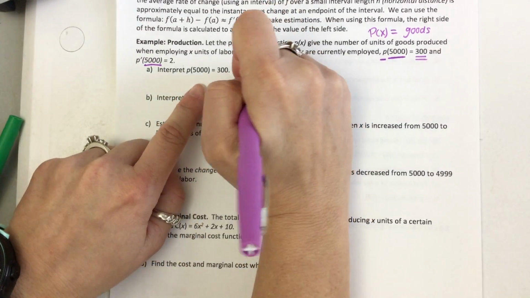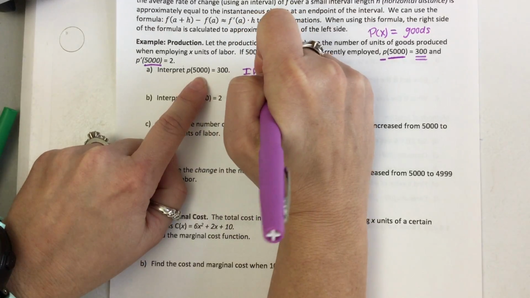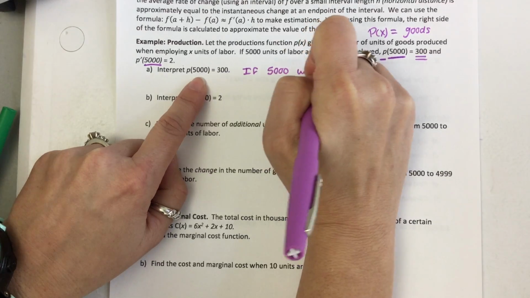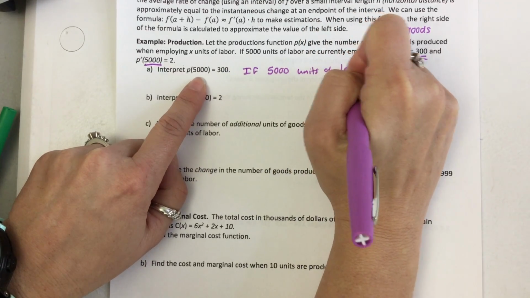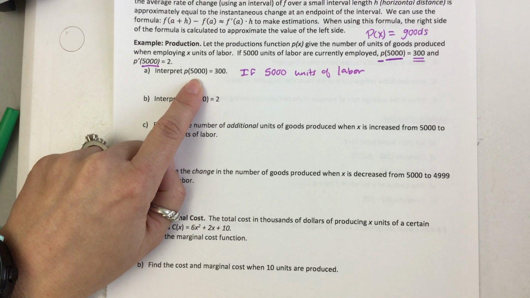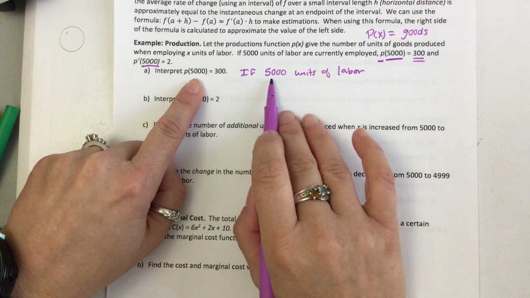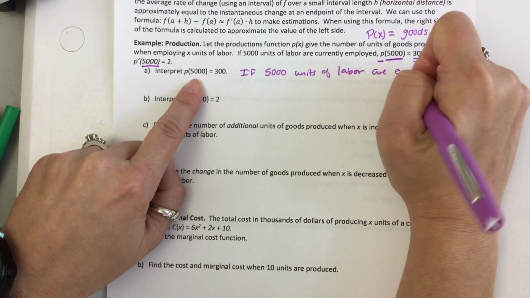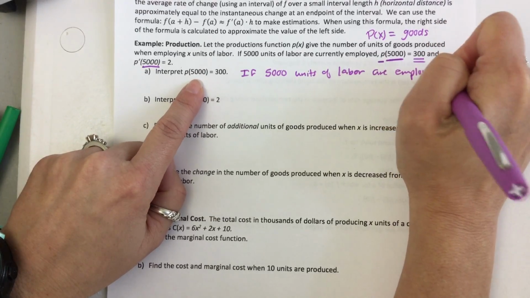So this would be, if X is units of labor, just to have this make sense, we're going to say 5,000 hours are worked at this factory to produce something. If 5,000 units of labor are employed, then what?